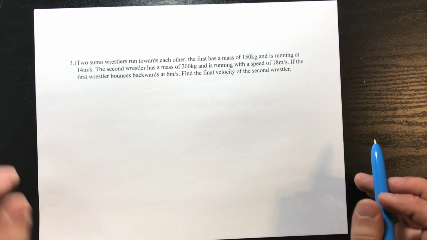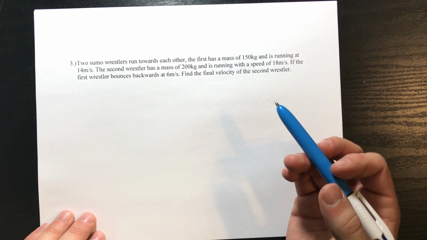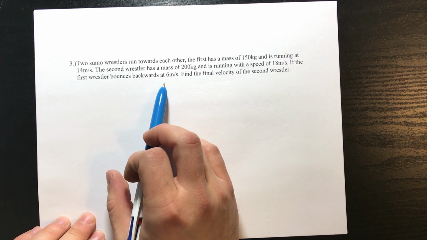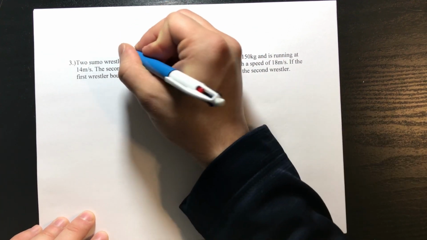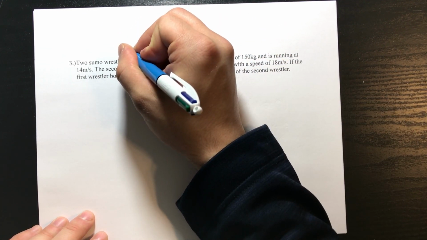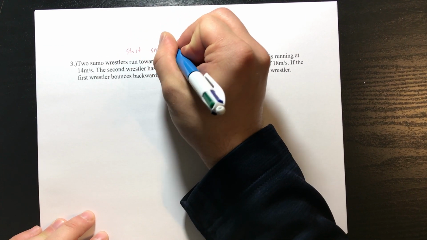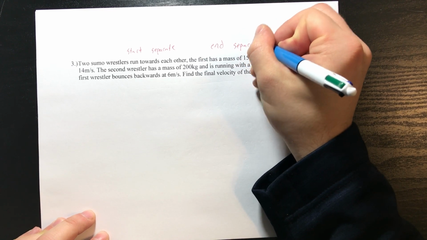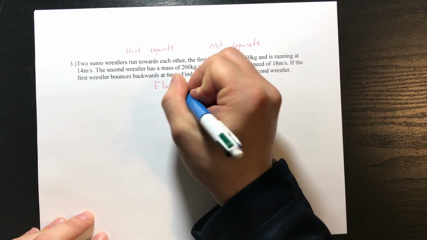Now, if you carefully read through, what you'll notice is they were each moving in the beginning separately at their own speeds. And then the first wrestler bounces backward at its own speed after the collision. Therefore, at all points, our objects are separate. So they start separate and end separate. This is important because this tells us that this collision is elastic.